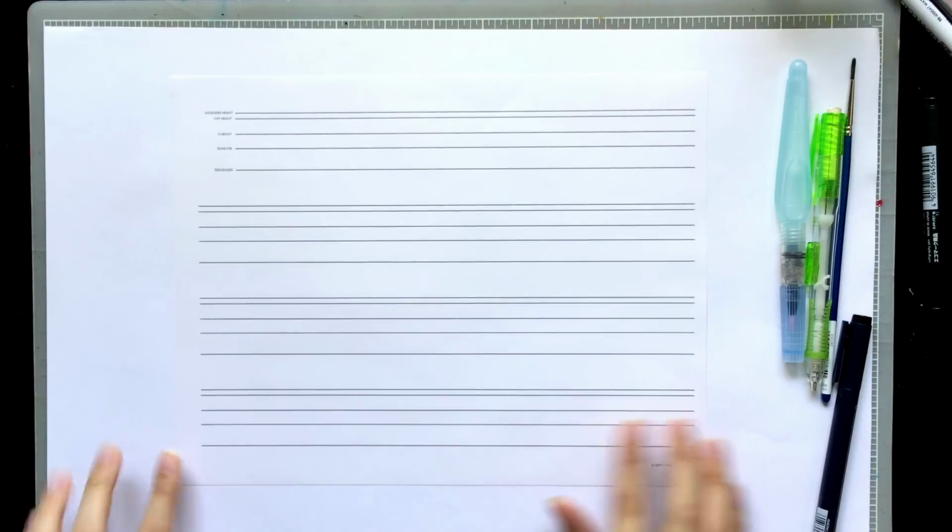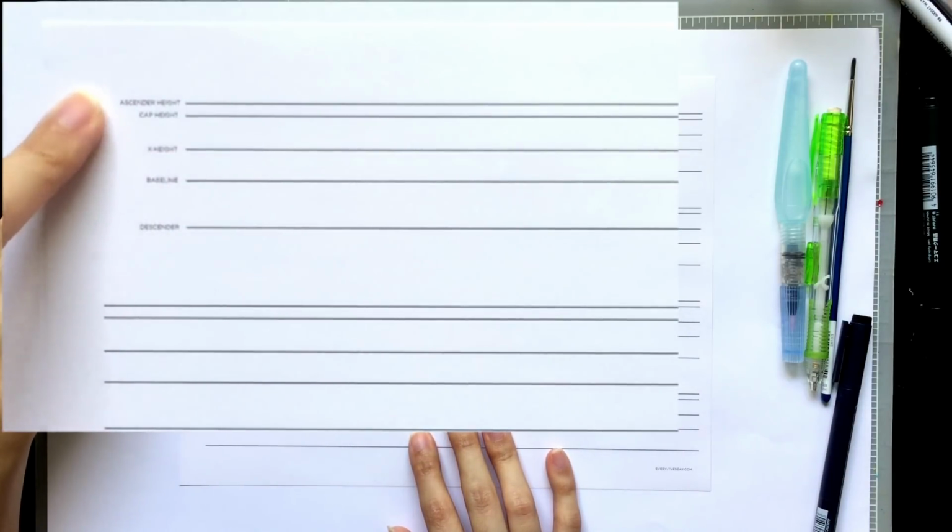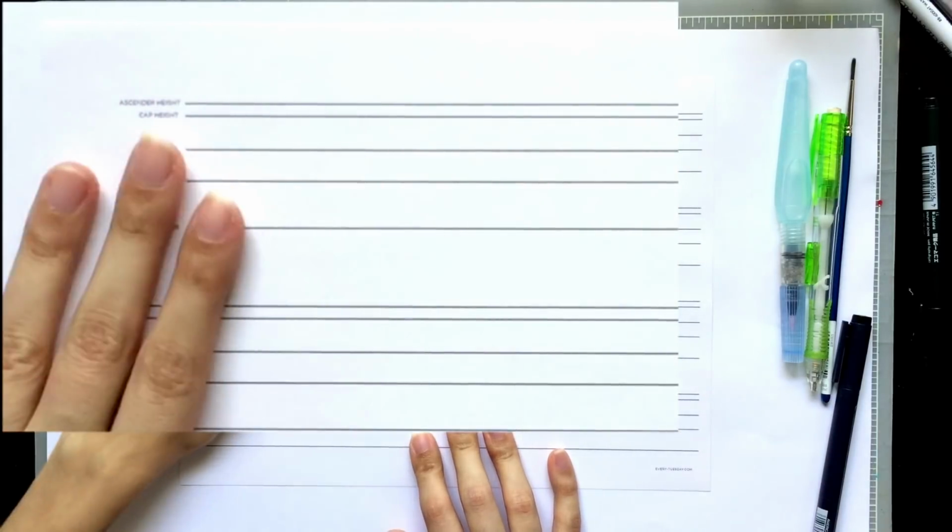So I have a free lettering guide right here. If you click on the link in the video description, you can download this for free. It's got your basic structure that all letters kind of form off of. You've got your baseline, your descender line, X height, cap height, and ascender height. And I'm going to walk you through all of those.